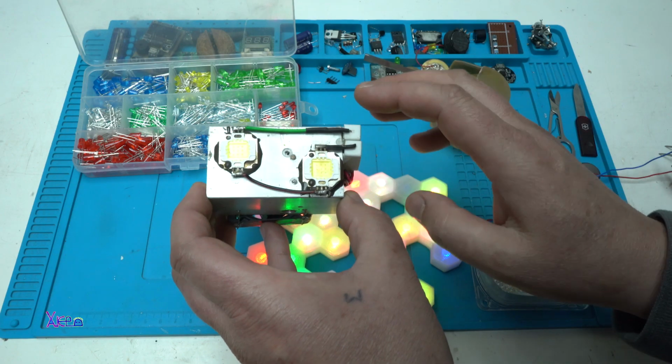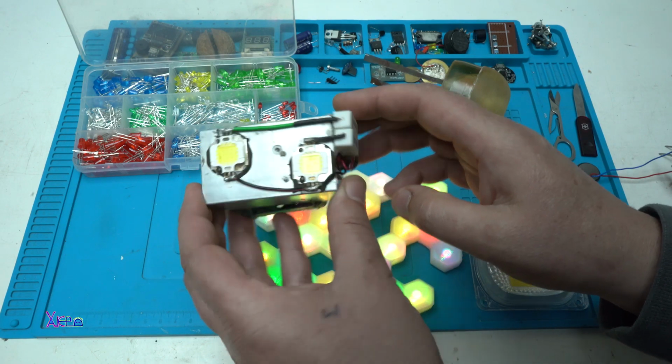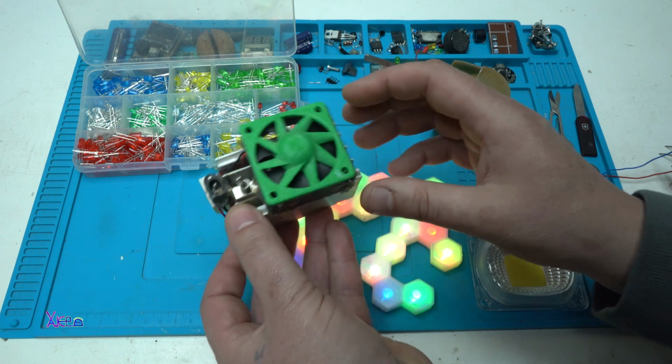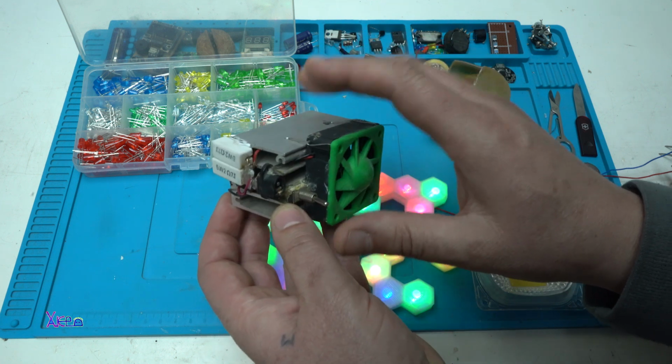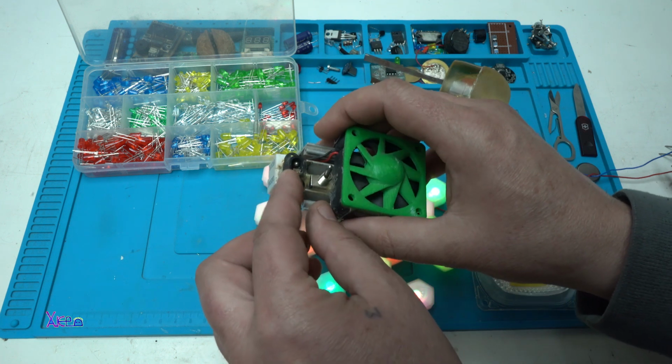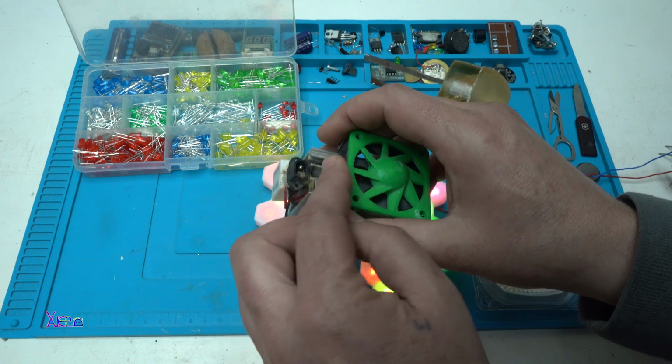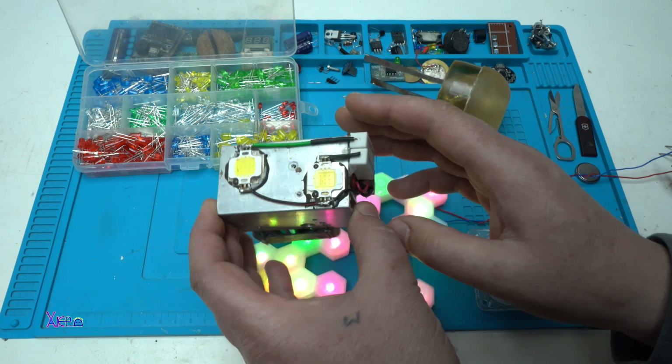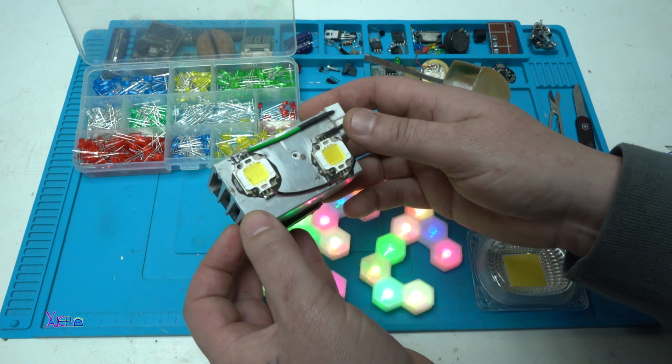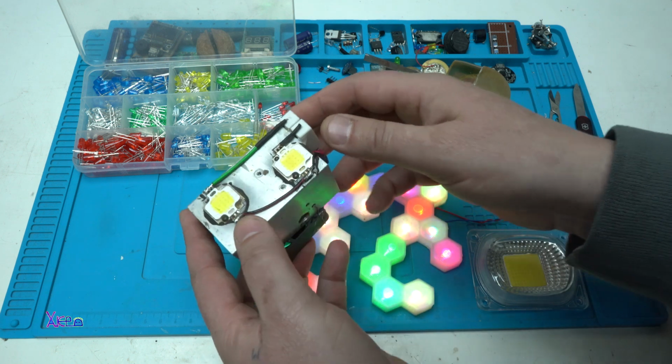Also, the LED chips generate a lot of heat. I have added a small fan to cool down the heatsink. I have added a power jack and switch. Let's try it and see how it works.